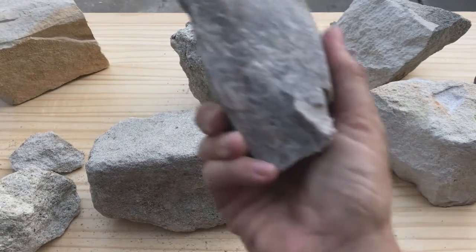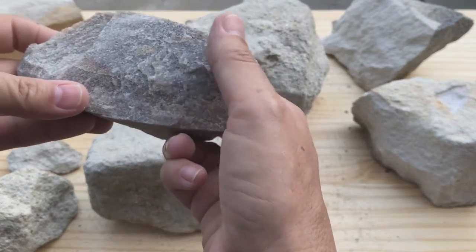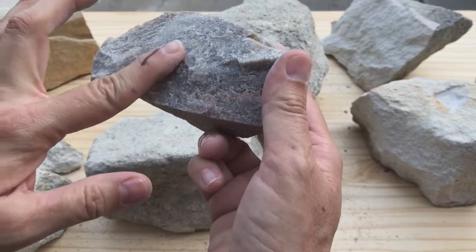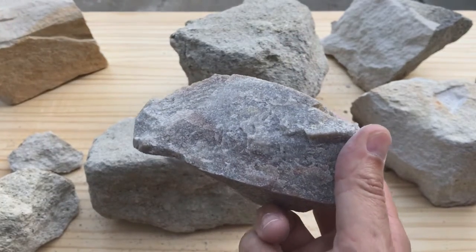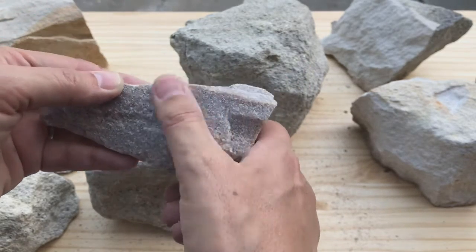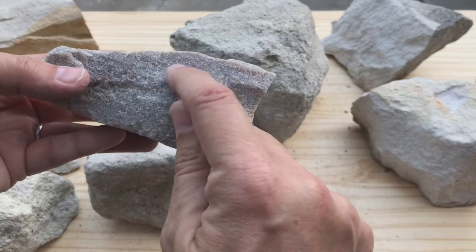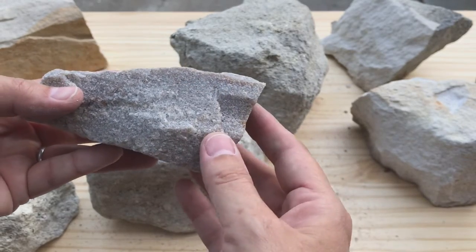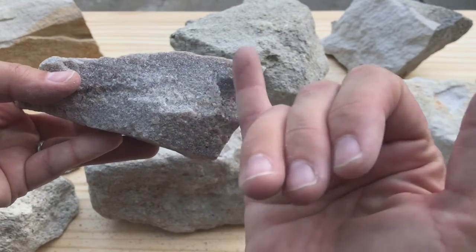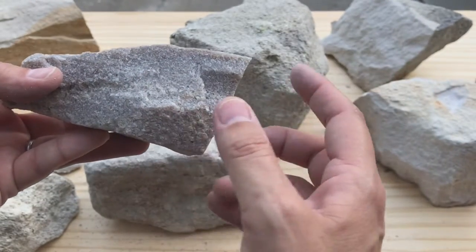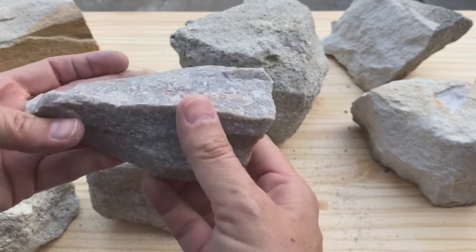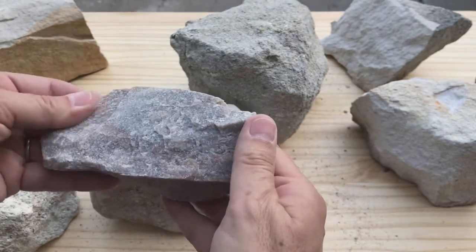And this one is even better. This one is so well cemented you can barely feel any grittiness. This one's still pretty gritty. This one's pretty smooth. It breaks very, very smoothly. So that probably means that each one of these grains is cemented with quartz, and it's so well cemented that when it broke, it didn't just break around the quartz grains, it broke through the quartz grains. So it ended up being a very smooth rock.